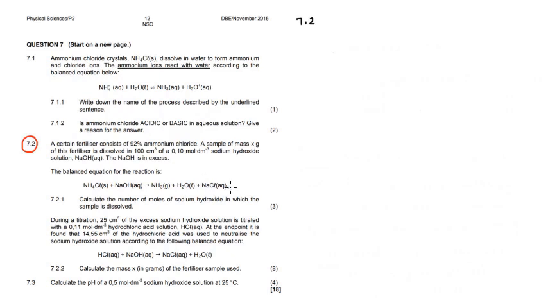Now, a sample of mass X grams of this fertilizer is dissolved in 100 centimeters cubed of a 0.1 mole per decimeter cubed solution of sodium hydroxide. Now, the sodium hydroxide is in excess. That's very important.